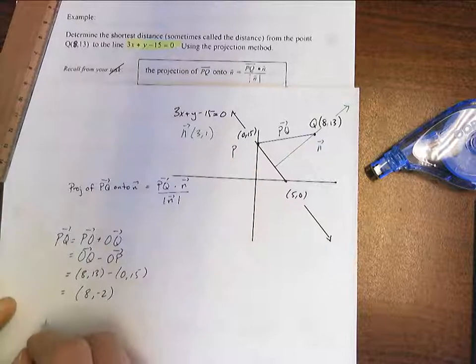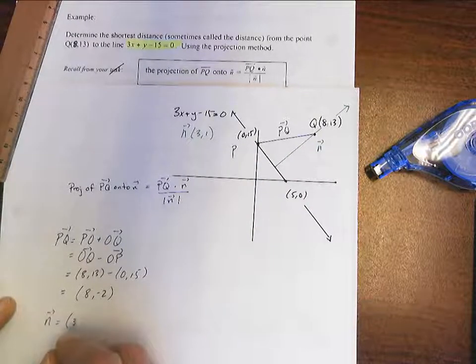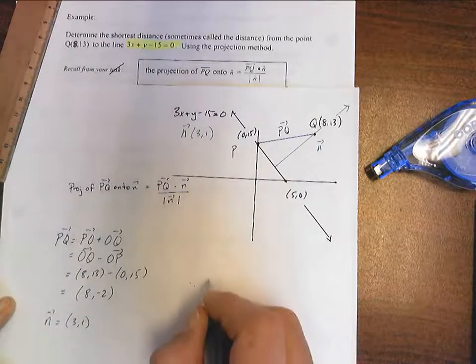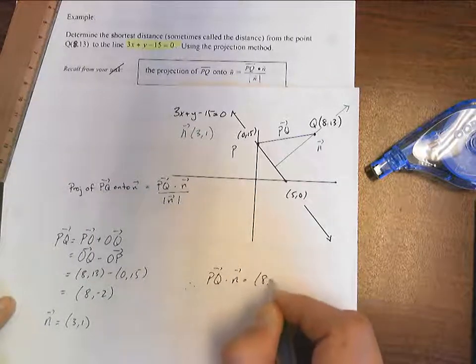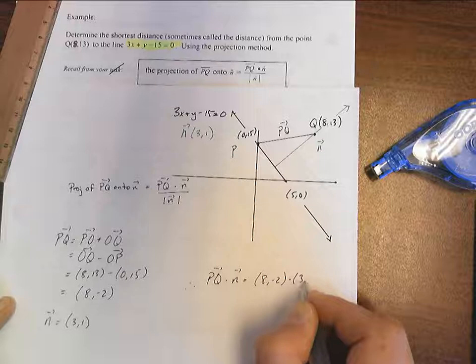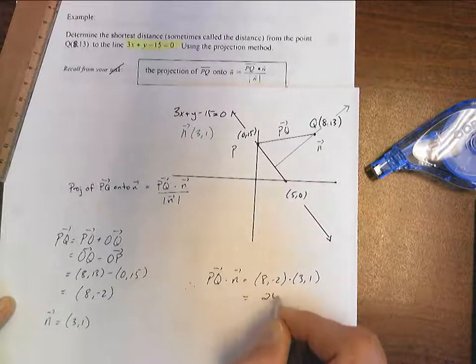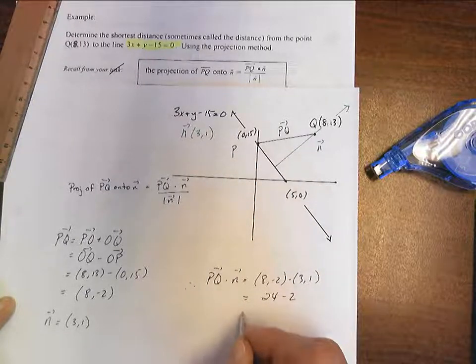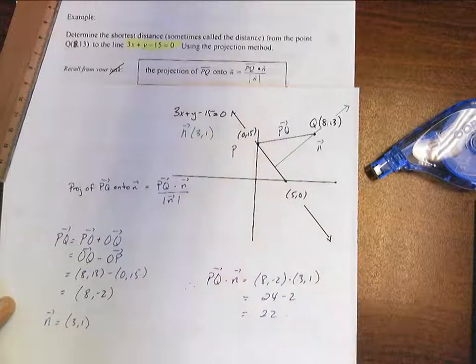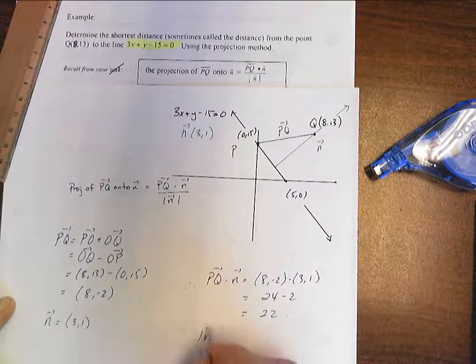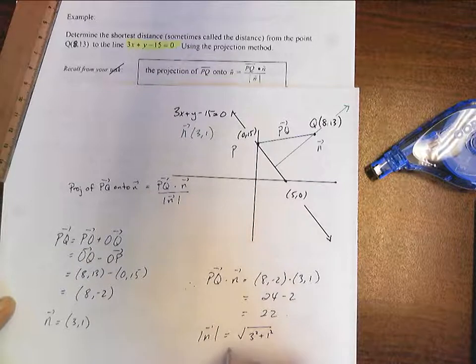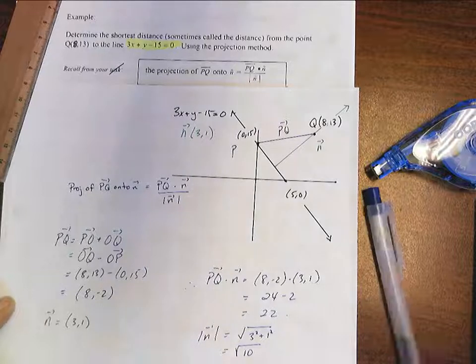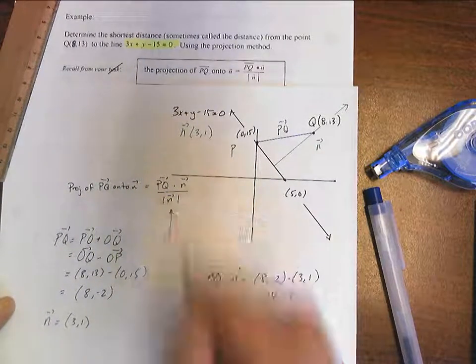So we know that N was given by (3, 1). Therefore, PQ dot N is equal to (8, -2) dot (3, 1), which is 24 take away 2, which is 22. And we need to know the magnitude of N. The magnitude of N will be the square root of 3 squared plus 1 squared, so that'll equal the square root of 10. I think we have everything we need now to plug into this equation.